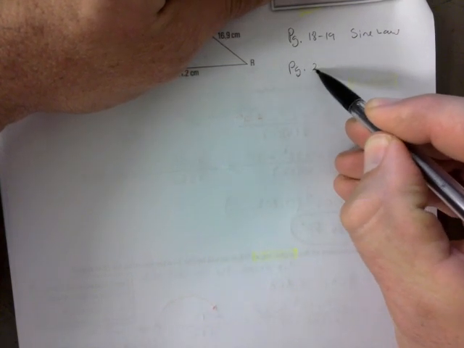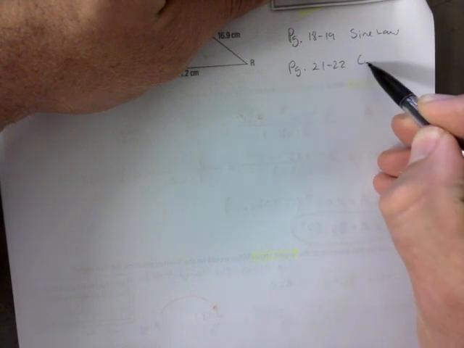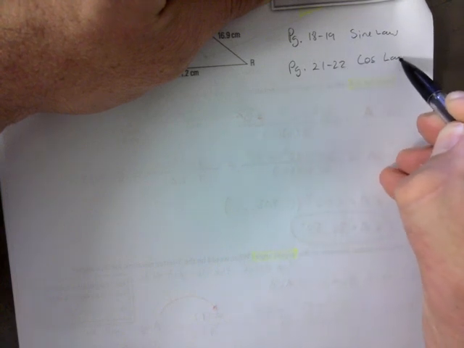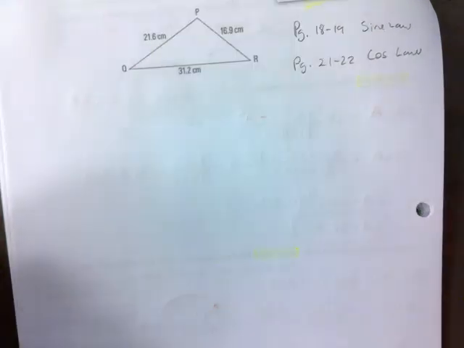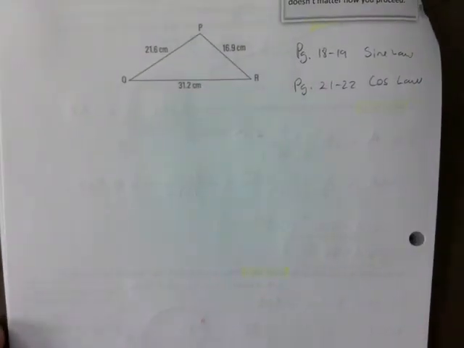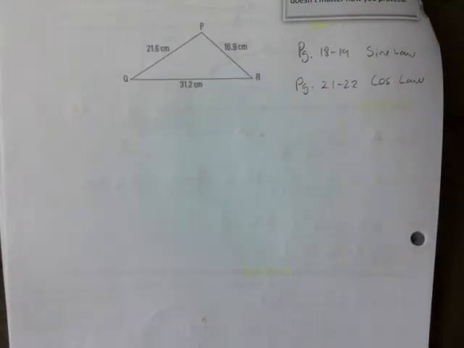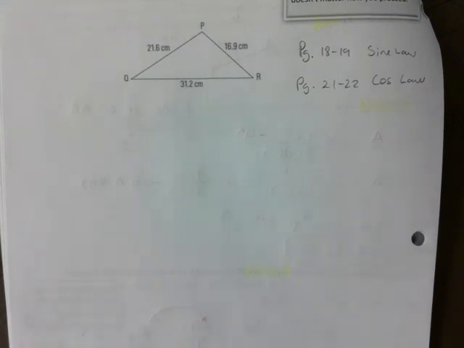And then pages 21 to 22, that's cosine law. You may use any law you would like. I would like you to stick with cosine law today because obviously you're going to need cosine law to get started. And maybe stick to cosine law just to practice that, okay?